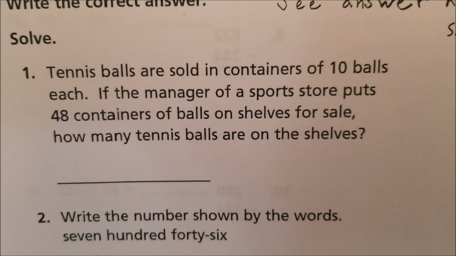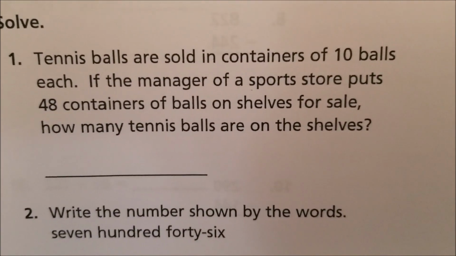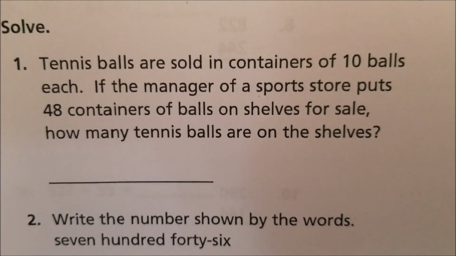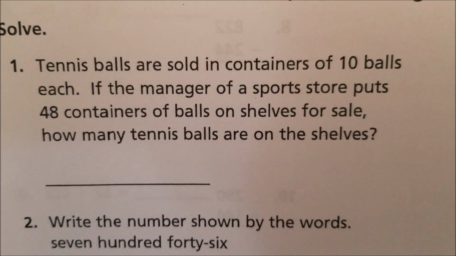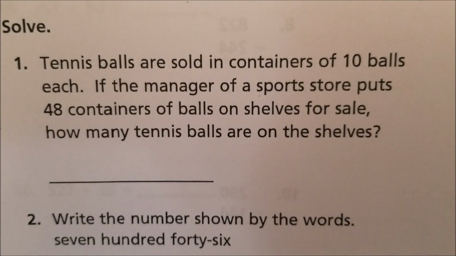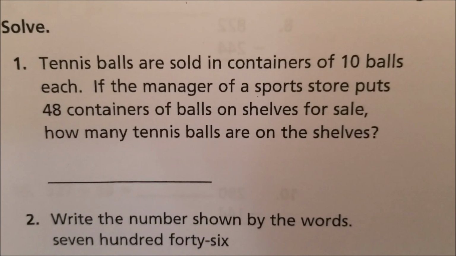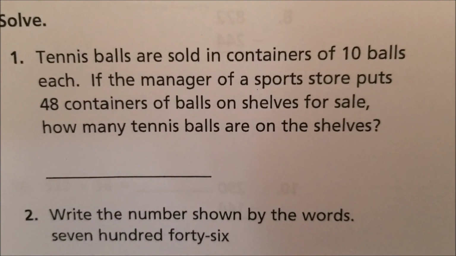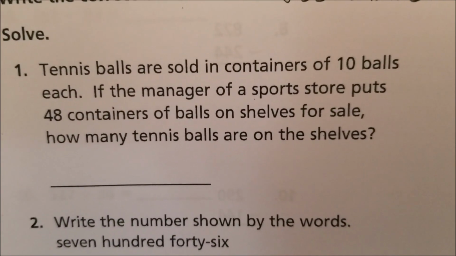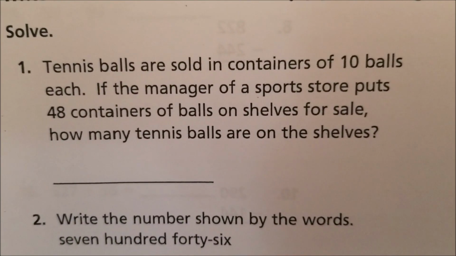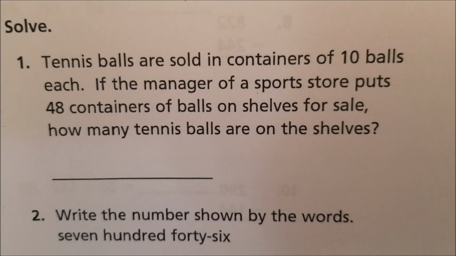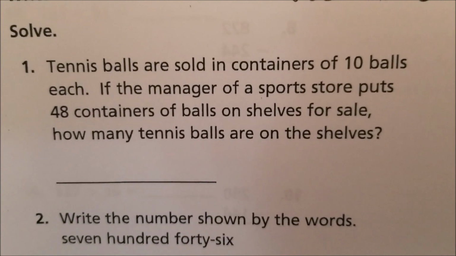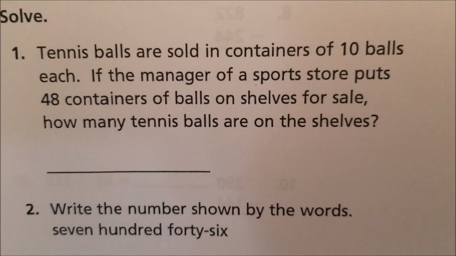Let us read the first story problem on our review together. Tennis balls are sold in containers of 10 balls each. If the manager of a sports store puts 48 containers of balls on shelves for sale, how many tennis balls are on the shelves? Let's read it a second time and underline our important information and questions and hint words.